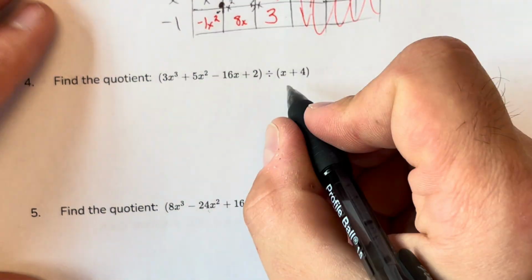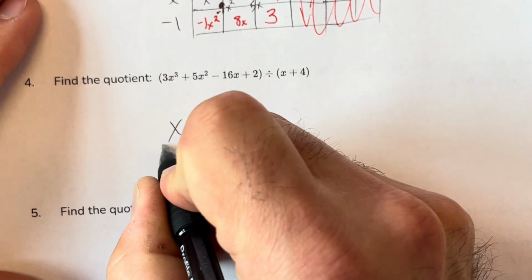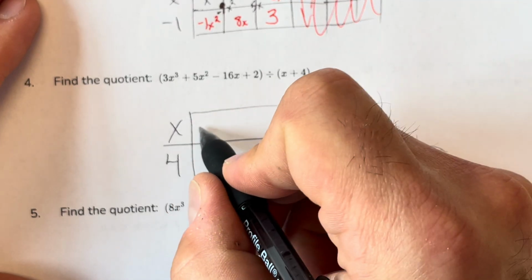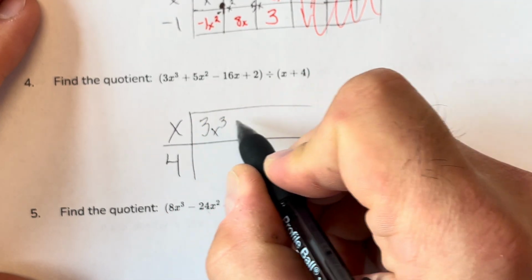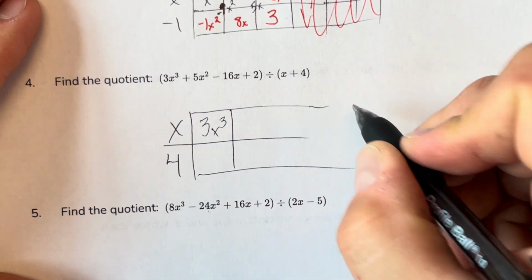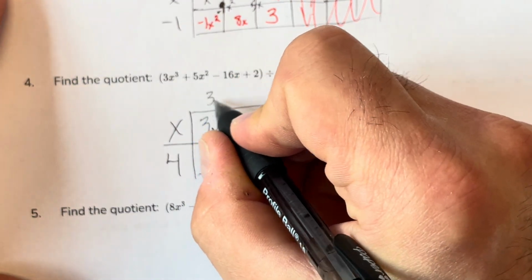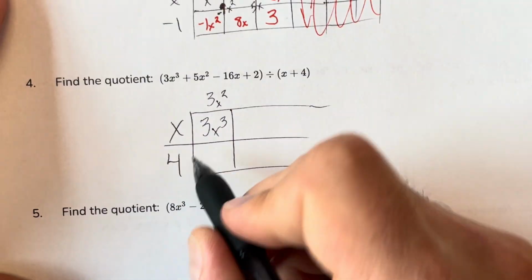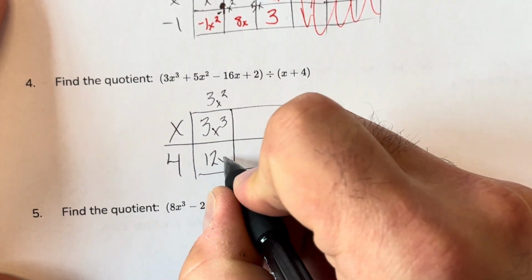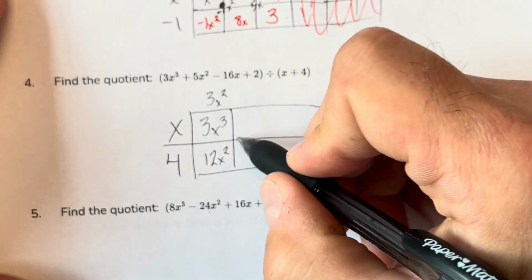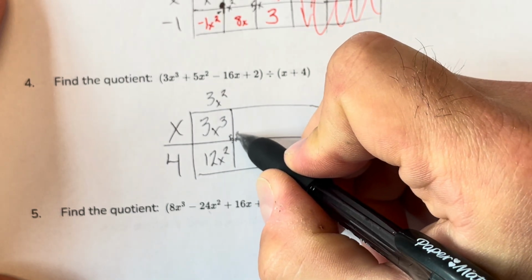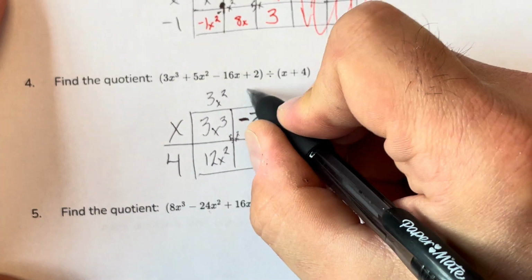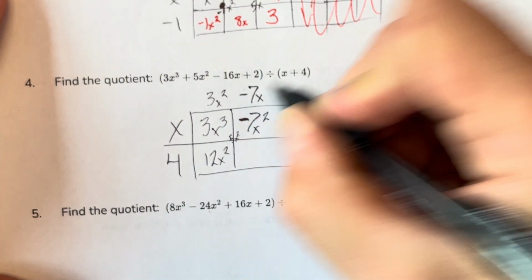All right, let me set it up. We got this x and a 4. We'll do the area model. Okay, and let's see. So we're going to have a 3x to the third, and we continue this out. So 3x squared times 4 on the outside of our model here, that'd be 12x squared. But it's supposed to add up to 5x squared. That means we'd have to take away 7x squared, which means this has to be a minus 7x, okay?